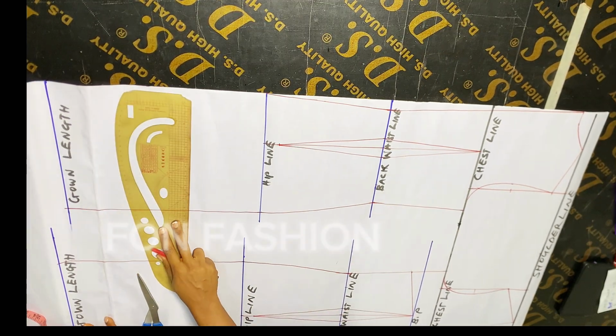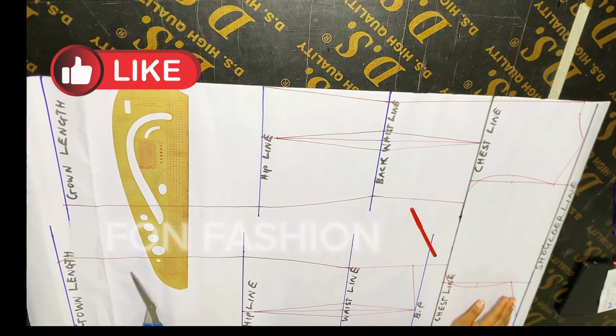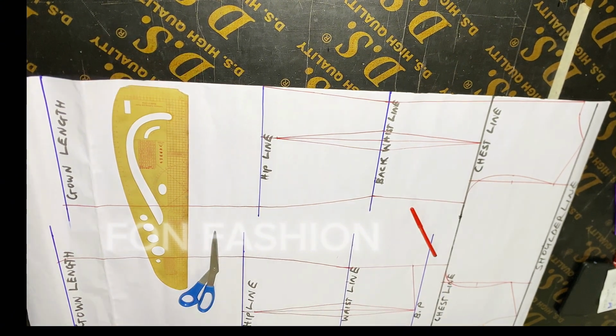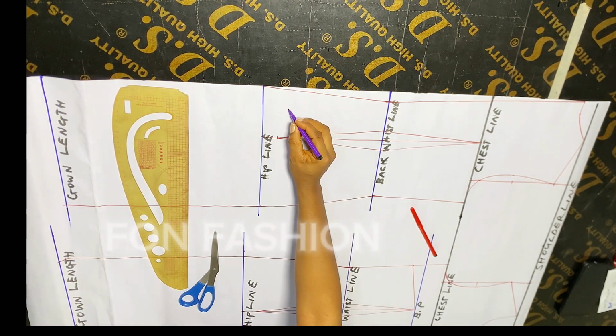With that, we come to the end of this tutorial on how to draft a basic bodice block pattern for a gown. Would you want to see the cutting and stitching process?